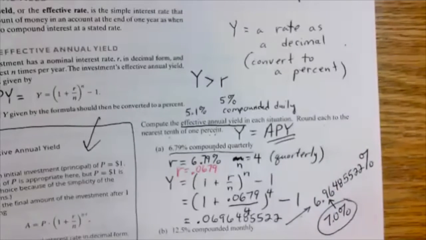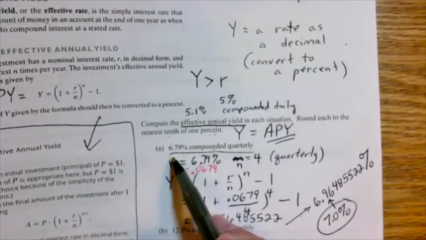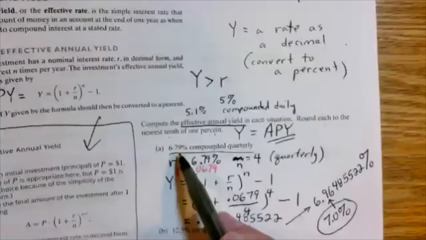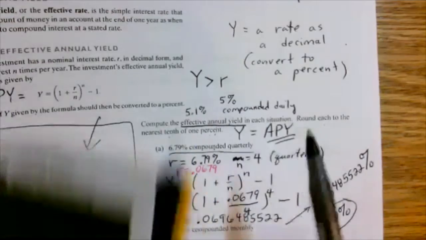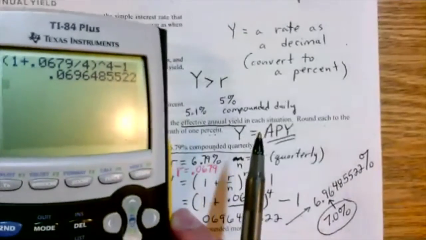So it's about 7%. The effective yield, what you're really earning in interest in 1 year, is 7%. It's not this 6.79%. The compounding increases it a little bit. All right, let me just show you a couple of calculations here.